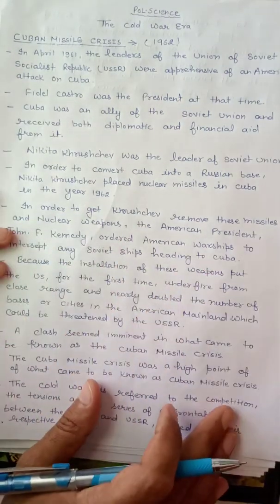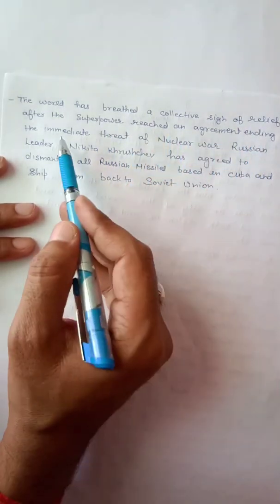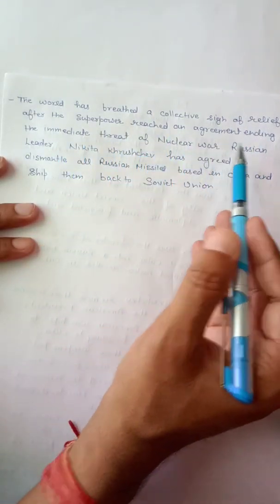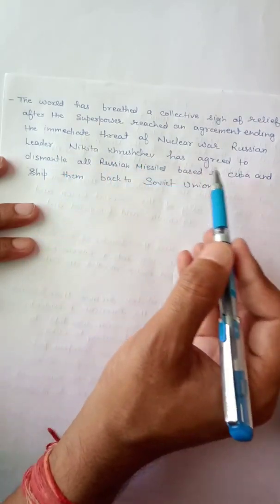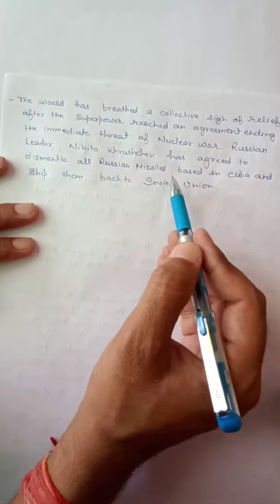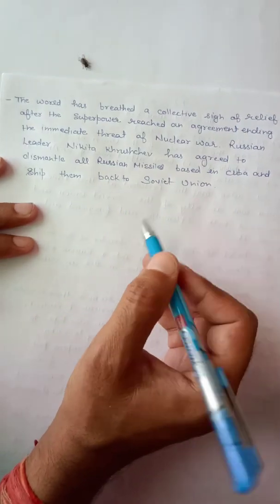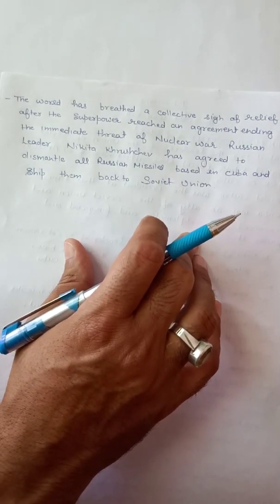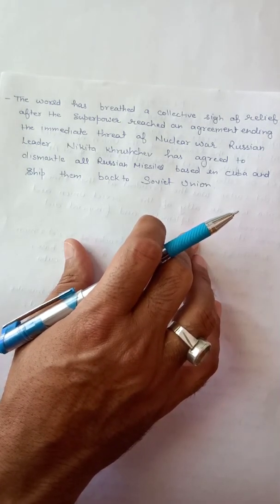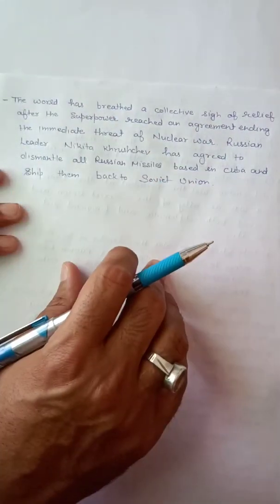But the result was very peaceful. And what was the result of the Cuban Missile Crisis? The world breathed a collective sigh of relief after the superpowers reached an agreement ending the immediate threat of nuclear war. Russian leader Nikita Khrushchev agreed to dismantle all Russian missiles based in Cuba and ship them back to the Soviet Union. John F. Kennedy also promised Nikita Khrushchev that in the future the USA would never invade Cuba. So this was the happy ending of the Cuban Missile Crisis.